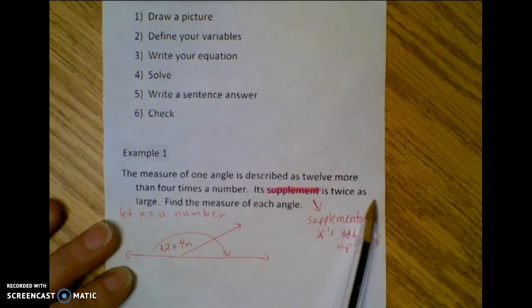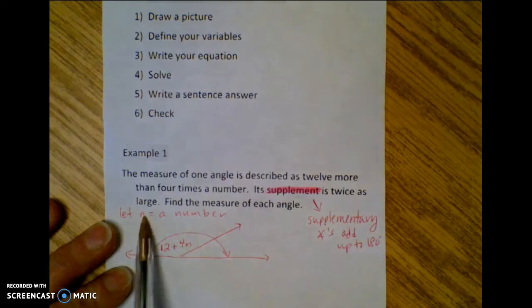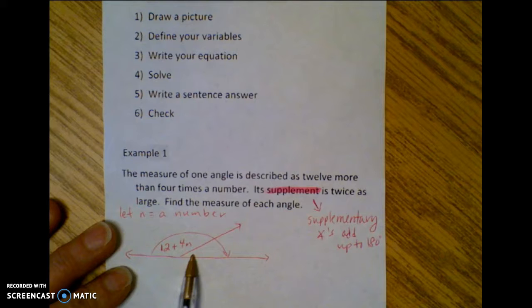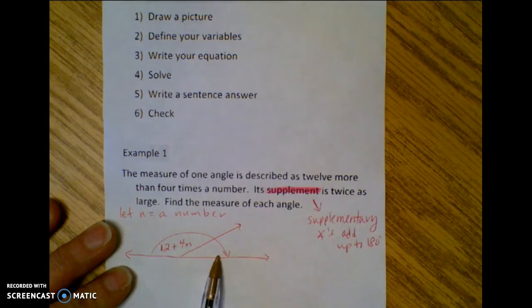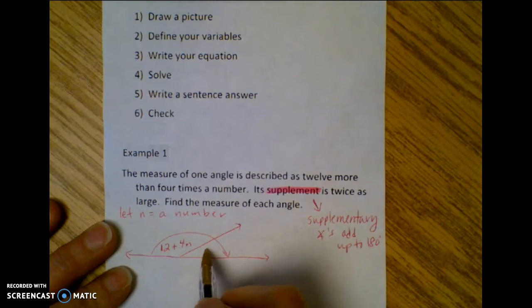The other angle is told to be twice as large. So you can see the way I labeled my diagram is not realistic as to what's going on, but that's okay. As long as you have a diagram and you understand there's 2 angles, we are going to take this angle and double it. We're going to multiply it by 2.